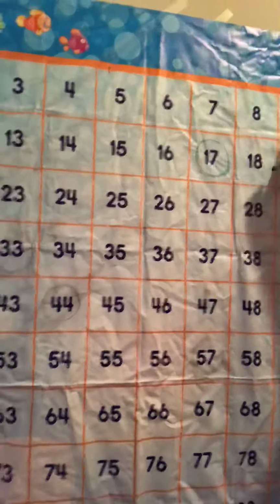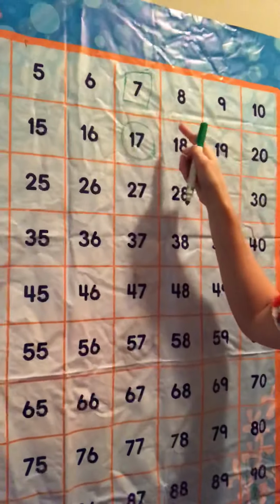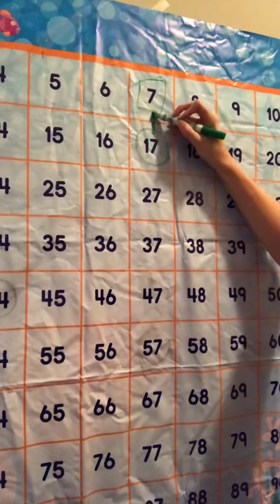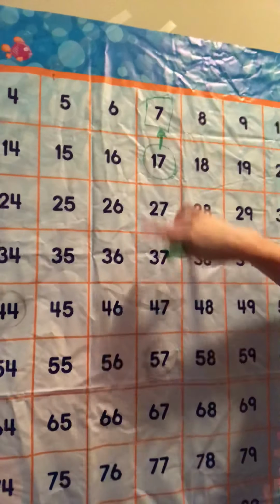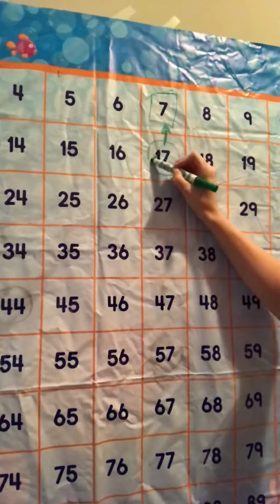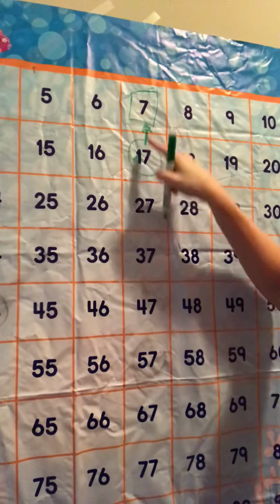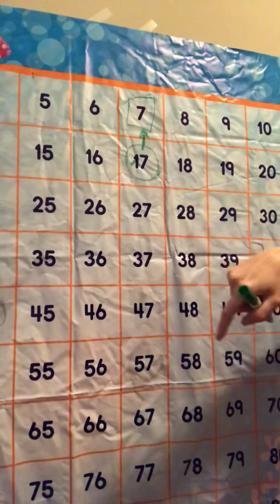And again, where did we end up? Where did you notice we ended up? Right, we went up a box to get to our smaller number when we take 10 away. So when we have 17 and we take this 10 away, we're left with our 7. Awesome. Here we go for another one.